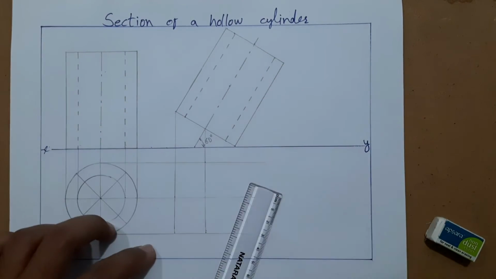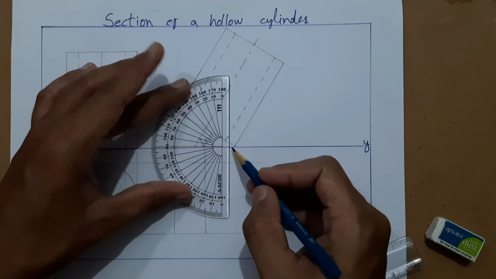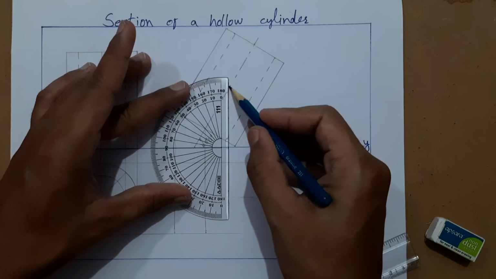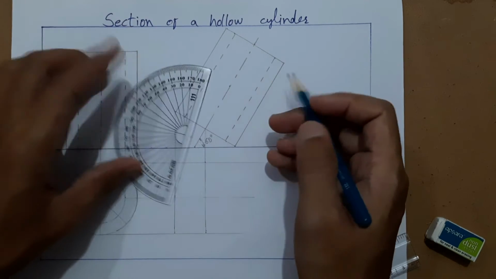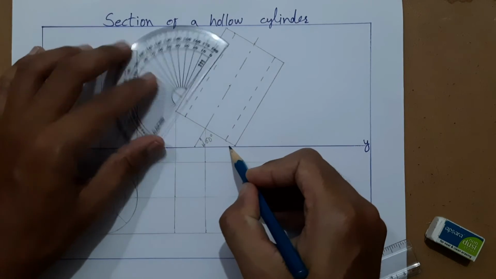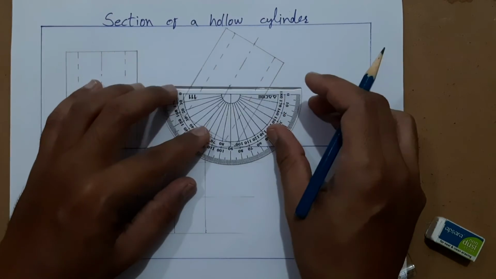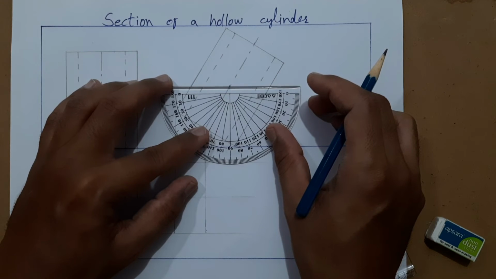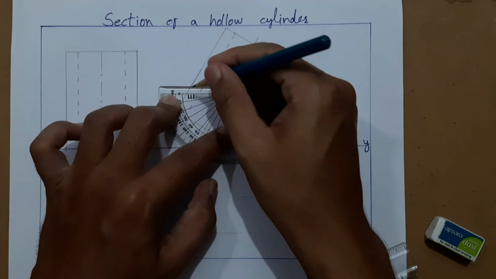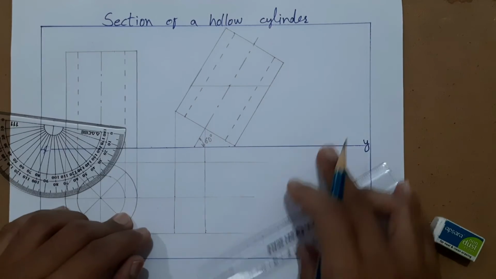So for this, how to draw without a drafter? Here comes the cutting plane, horizontal cutting plane. Within the diagram, a straight line.